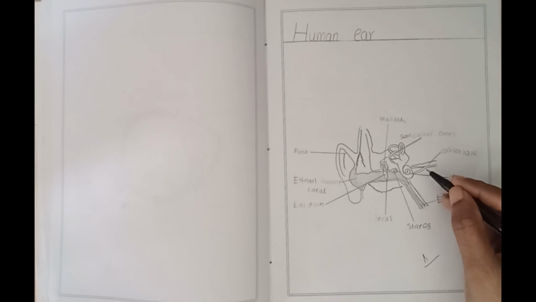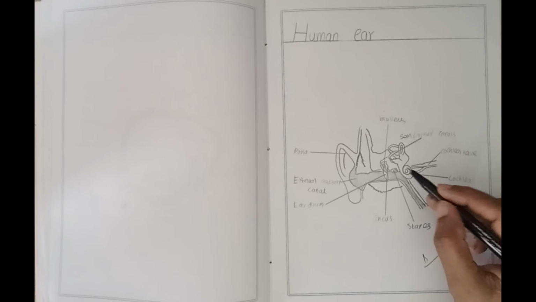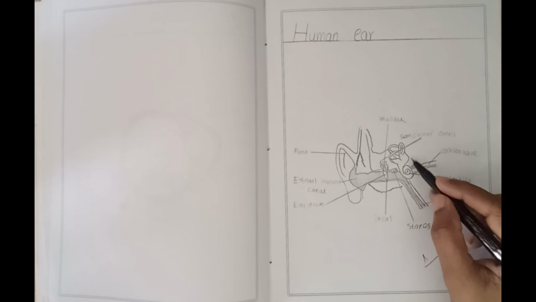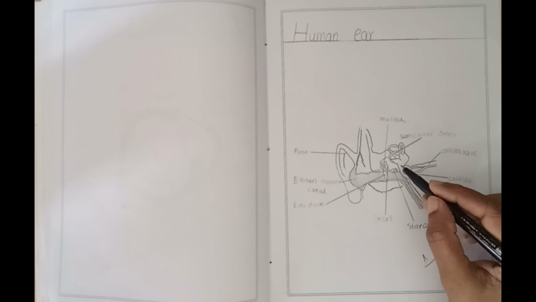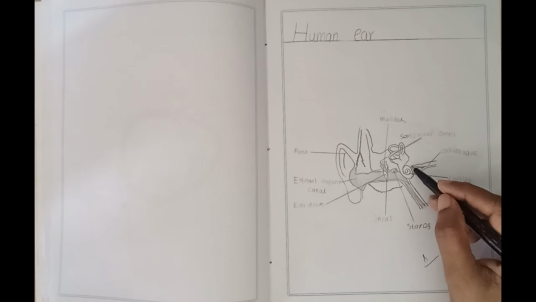The vestibule is concerned with the physical balance of the body. It consists of three semicircular canals arranged at right angles to each other. The part joining to the cochlea is differentiated into utriculus and saccules. One end of each semicircular canal is widened to form an ampulla, which contains sensory cells and nerve fibers that continue into the auditory nerves.